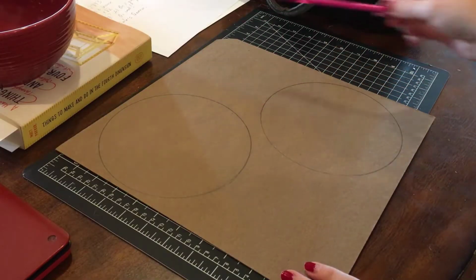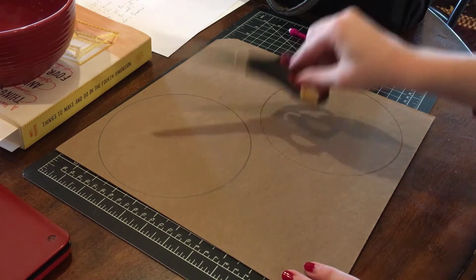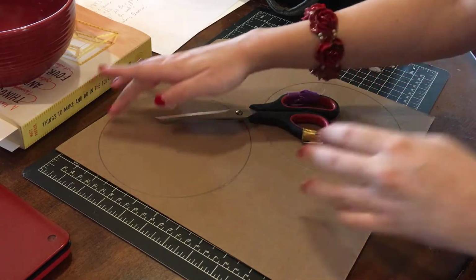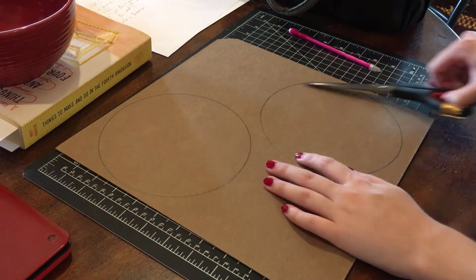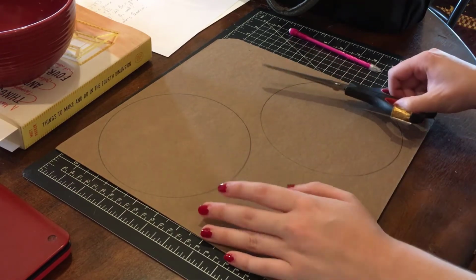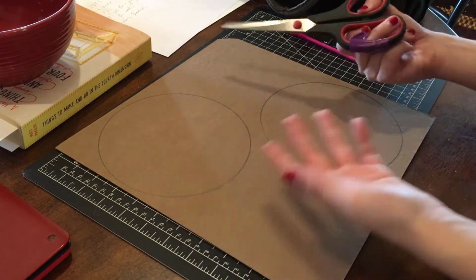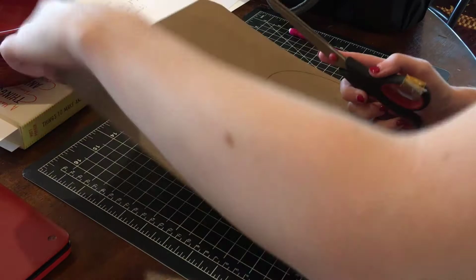Now that we have our two circles drawn out, it is time to cut them out. We want to be as careful as possible to cut them out as exact to the circle as possible. The more perfect you make these circles, the better your wobbler is going to turn out. And with that, let's get to cutting these out.